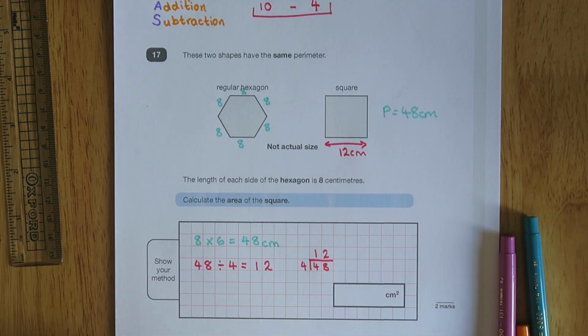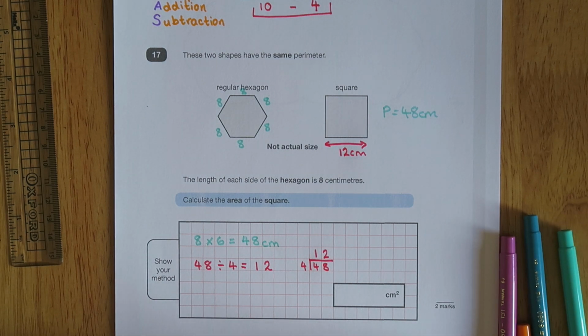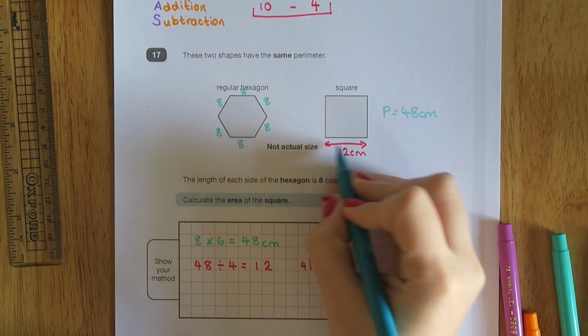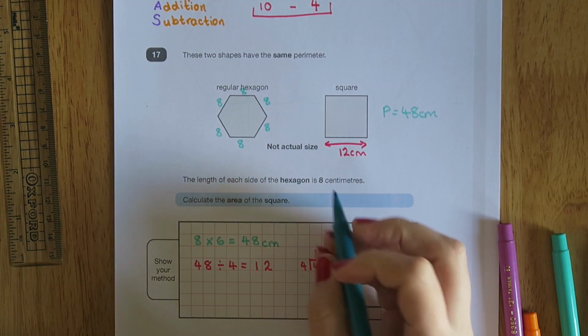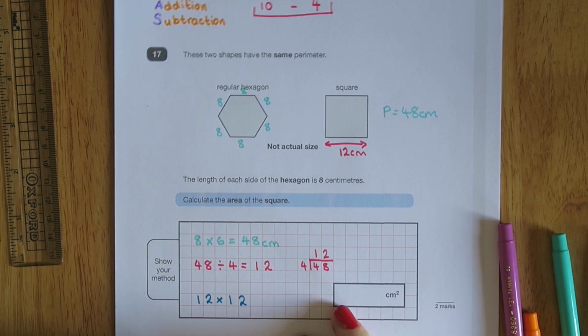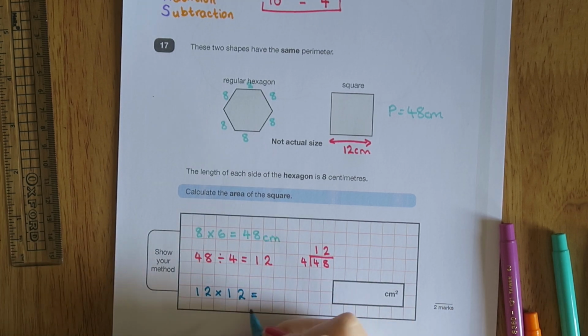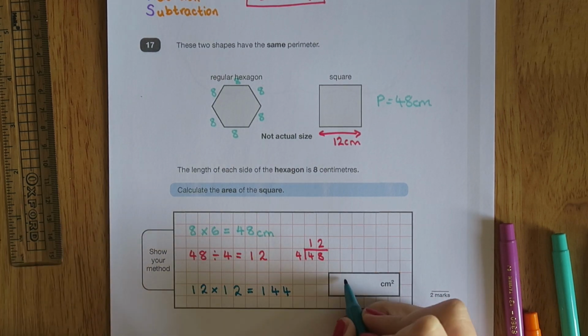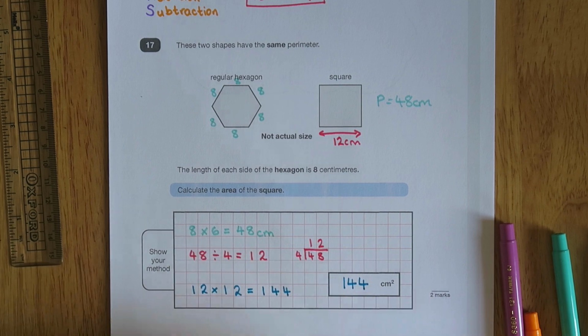So area of rectangles and squares are calculated by multiplying the base and the height. In this case, as it is a square, that is the same as 12 times 12, or 12 squared. 12 times 12, if we know our multiplication tables, is 144. This is a key one to know as it is 12 squared, so 144 is a square number. So the area of the square is 144 centimetres.